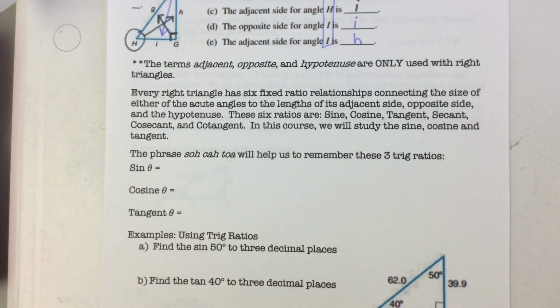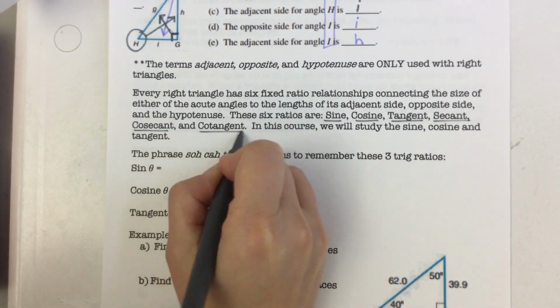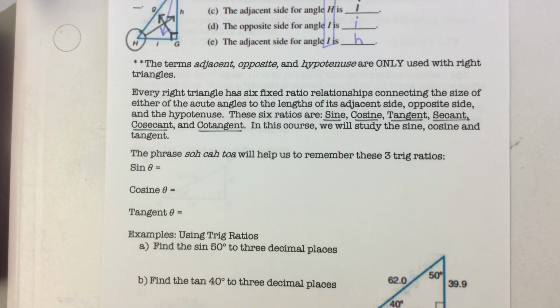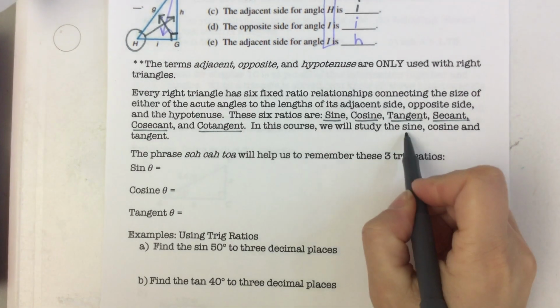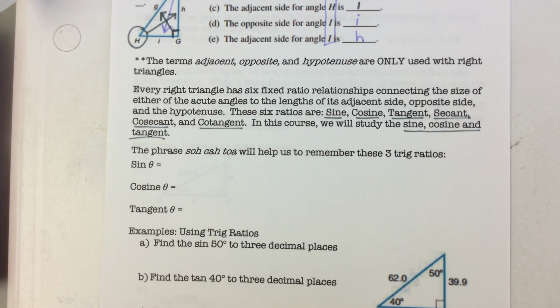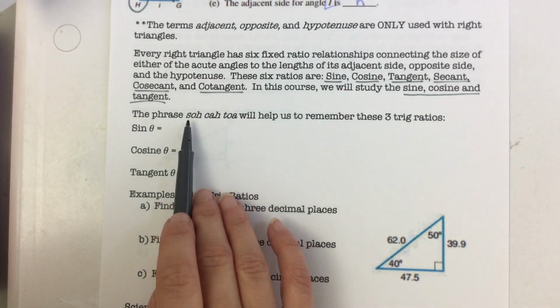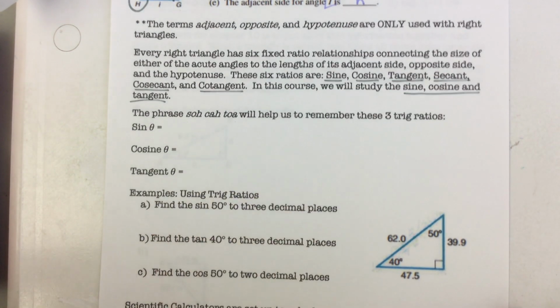Every right triangle has 6 fixed ratio relationships that connect the size of either of the acute angles in that right triangle to the lengths of the adjacent side, the opposite side, and the hypotenuse. These 6 ratios are called the sine, cosine, tangent, secant, cosecant, and cotangent. So there are 6. In this course, we just study sine, cosine, and tangent. Okay, they are the basic 3. To help you remember these ratios, there is a phrase. It's SOHCAHTOA. Okay, it sounds kind of silly.